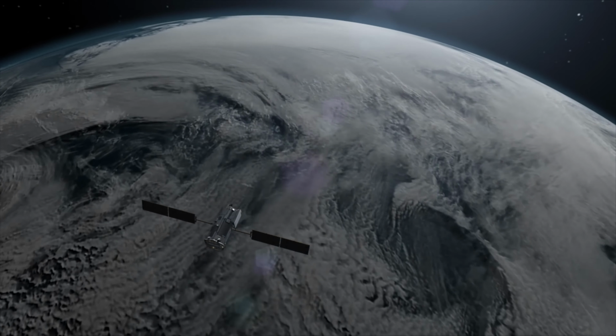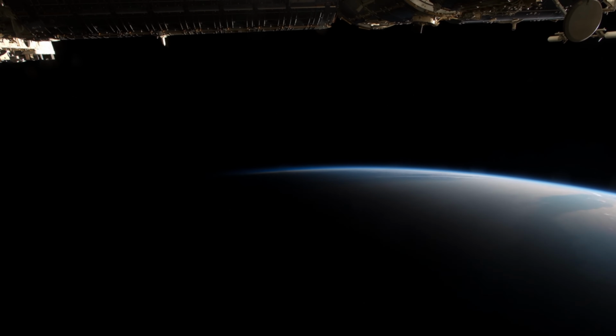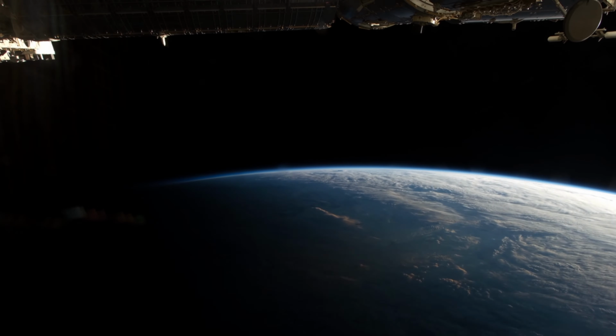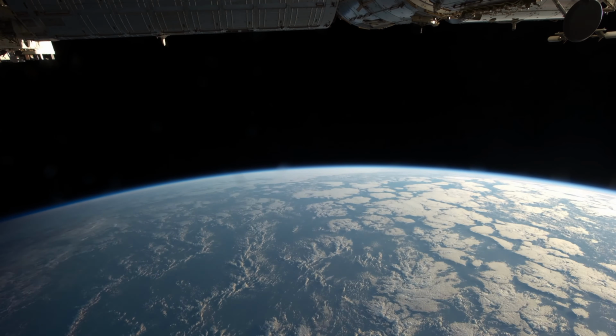OCO-2 measures every day the same time of day. With OCO-3 on the space station, we're going to sample from sunlight to sundown. And so now we can learn about carbon cycle through different parts of the day. And that's really important because plants respond to sun, so we need to see them behaving across the day.